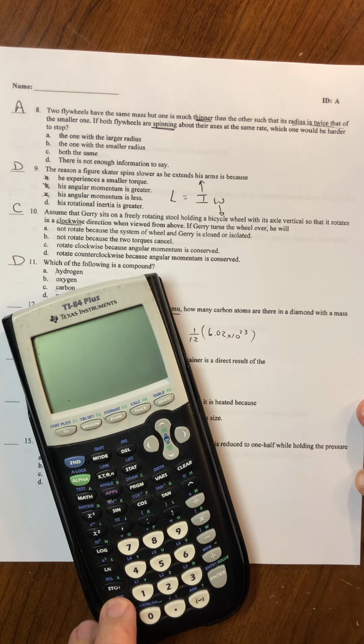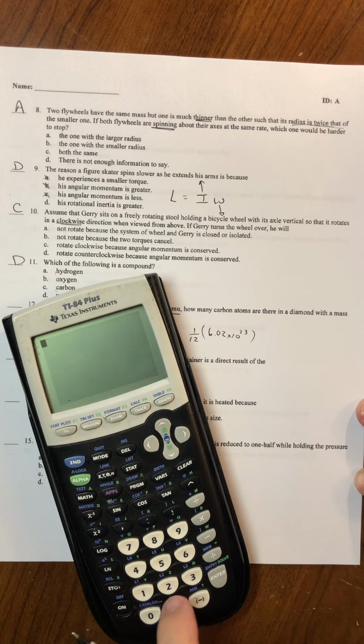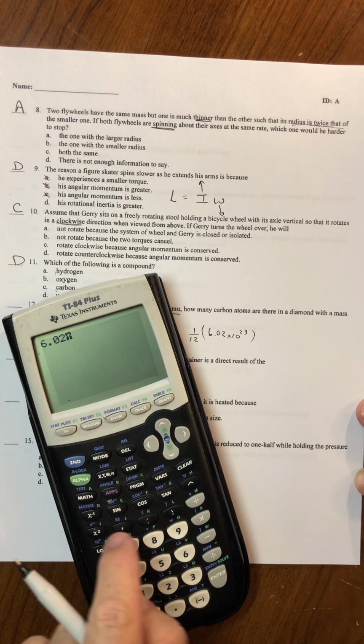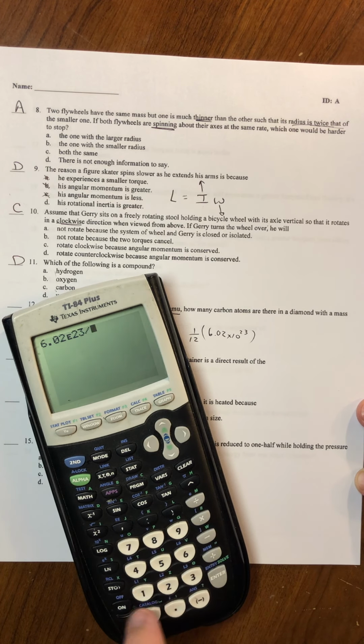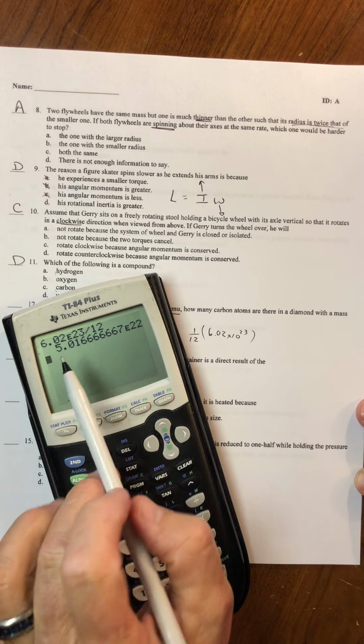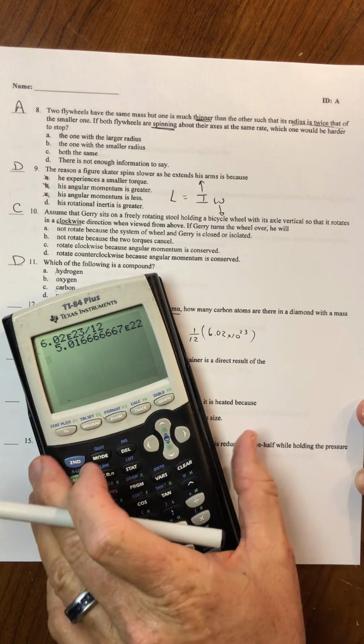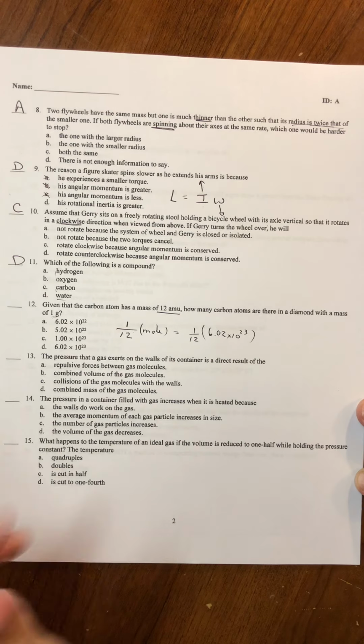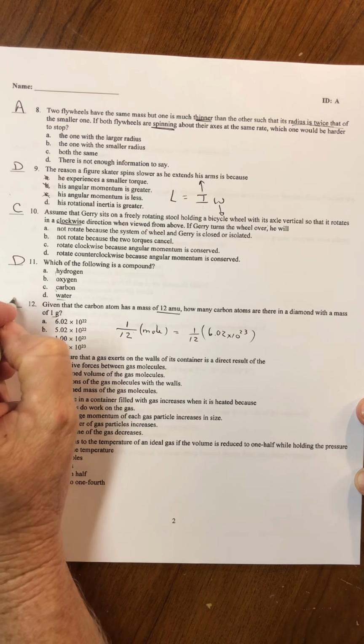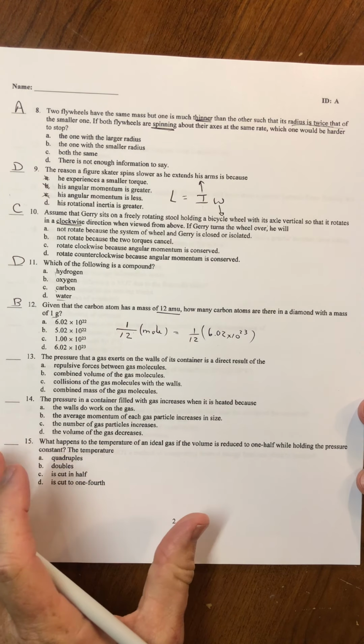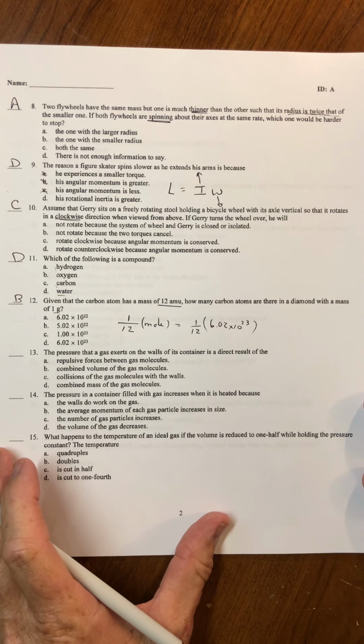So maybe I'll pull in the calculator for this. 6.02 times 10 to the 23rd, divided by 12. It looks like I got 5.02 times 10 to the 22. So that'd be B for number 12. All right, good.